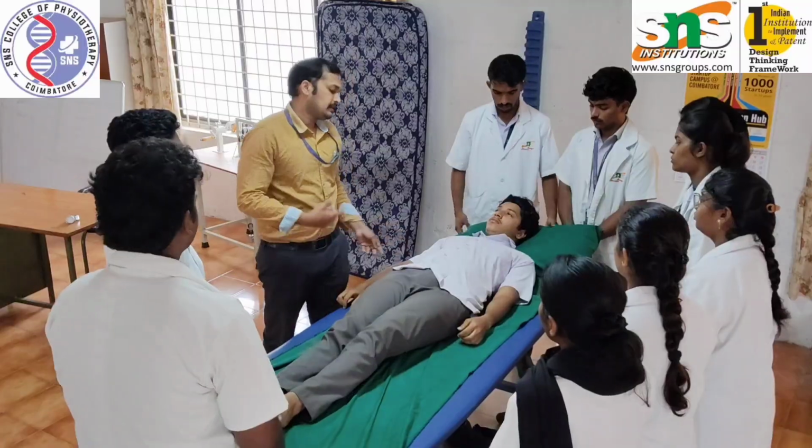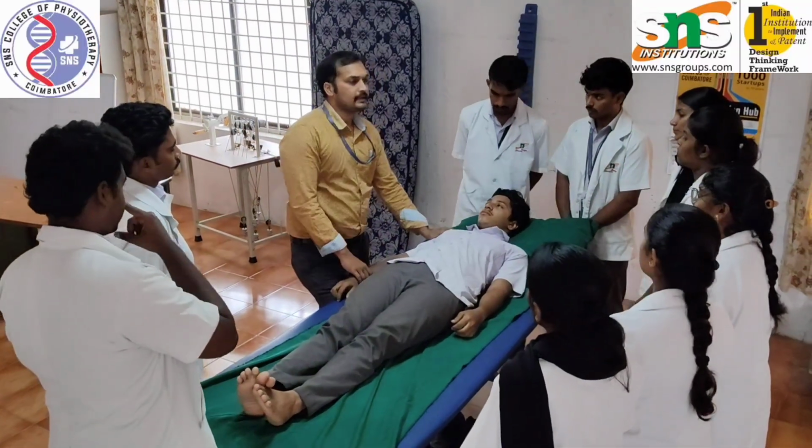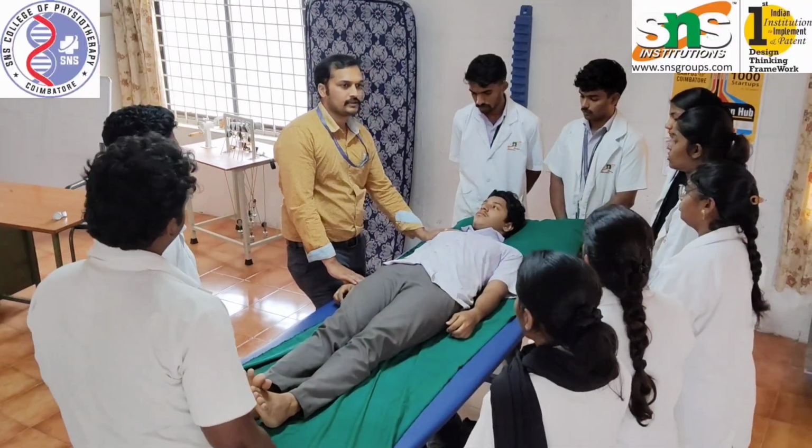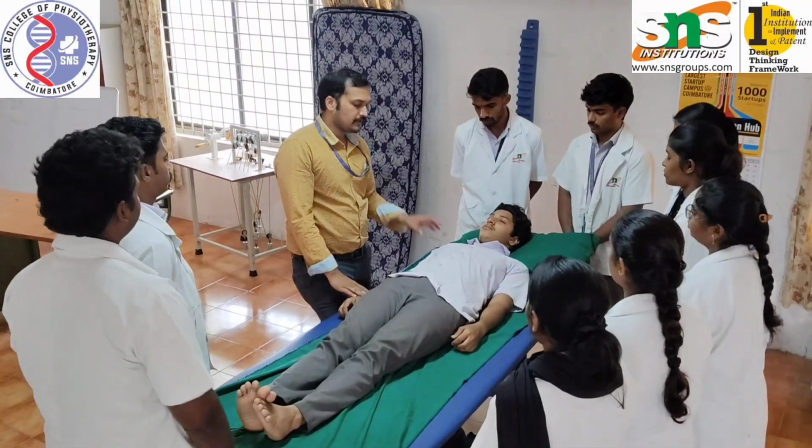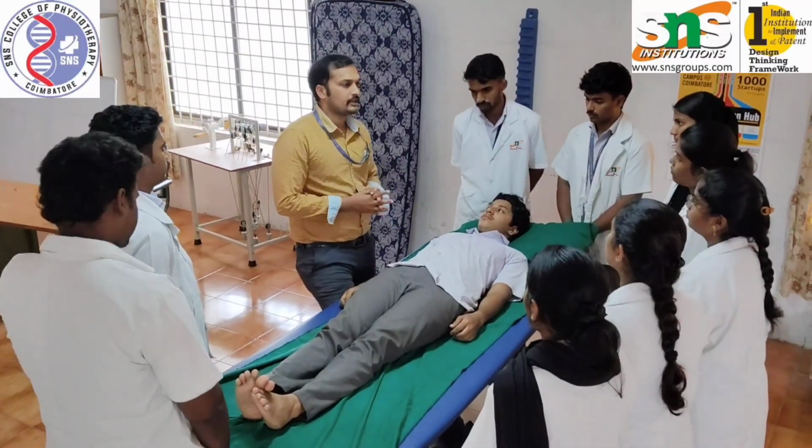So this is the gliding technique and mobilization technique for the shoulder joint, which will increase the shoulder movements. Like that, we have to see each joint mobilization.